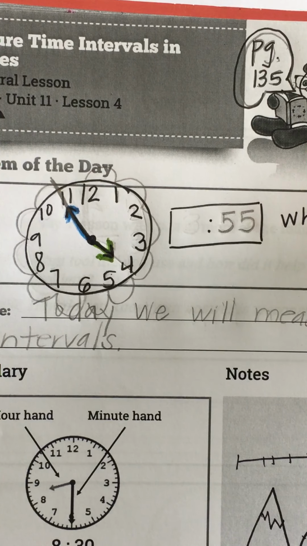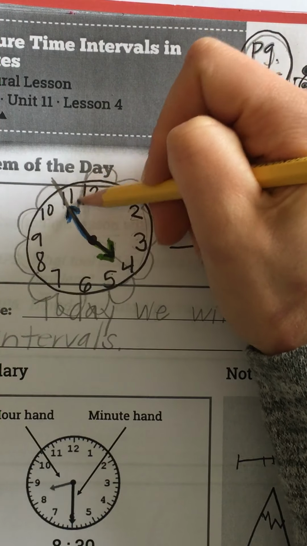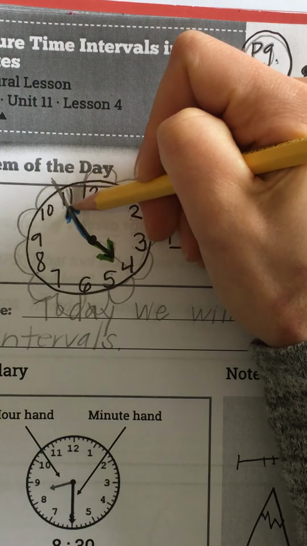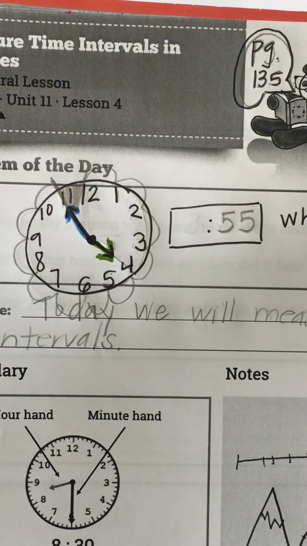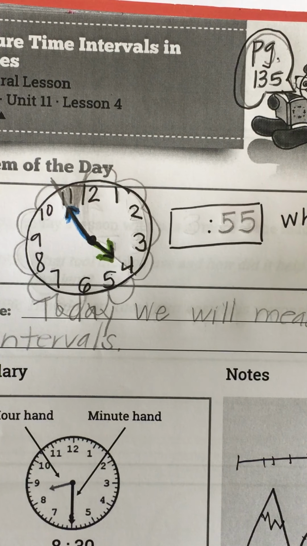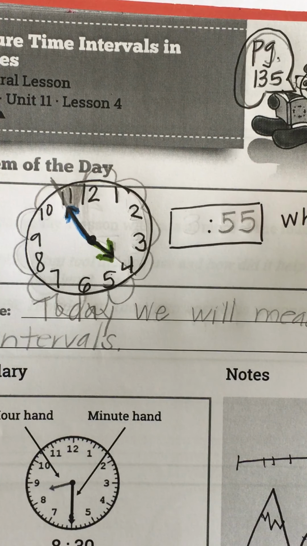But this is where I want you to stop. I want you to pause and think, wow, 55 minutes has gone by past the hour. I only have an interval of 5 more minutes until our next hour. So that should put a little dinger in your head, okay? A little ring that thinks, so I need to be careful when I look at my hour hand because my hour hand's gonna look like it's on the next hour, but it's not yet.